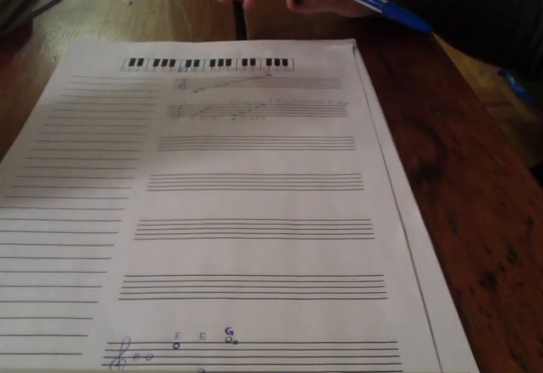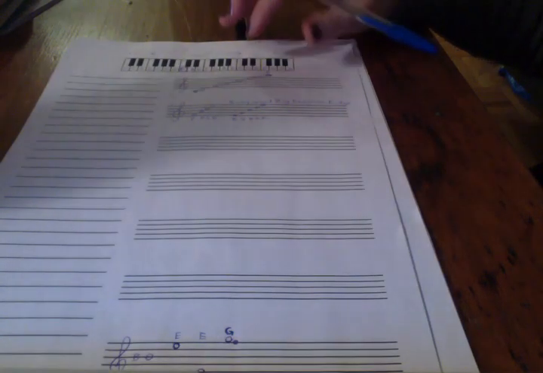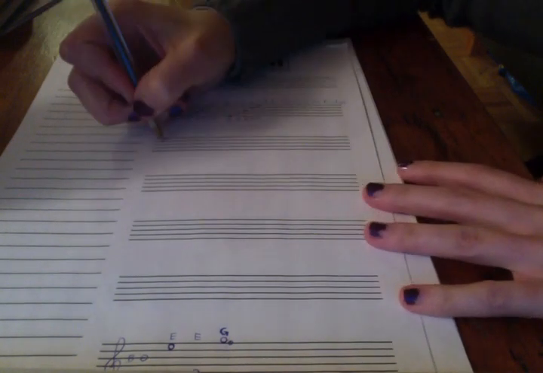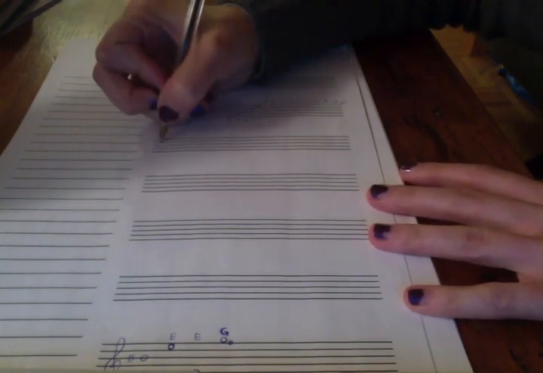Okay, so that's the treble clef. And for all the ones out of that, I'm going to do the bass clefs now because those are my favorite. Okay, how do you draw it sideways?